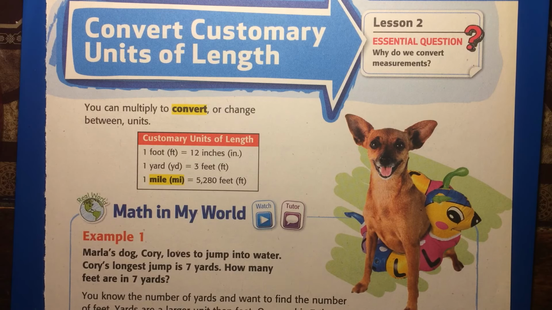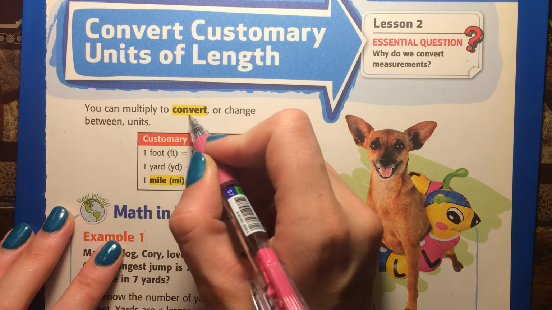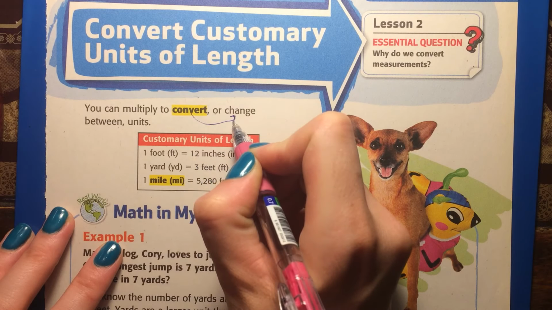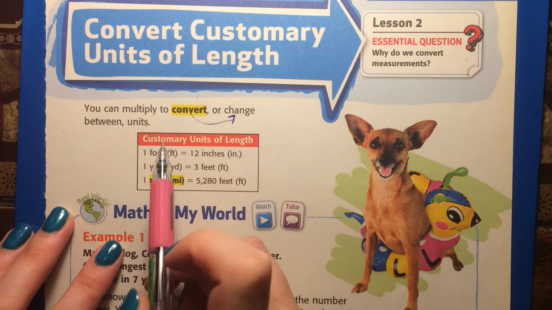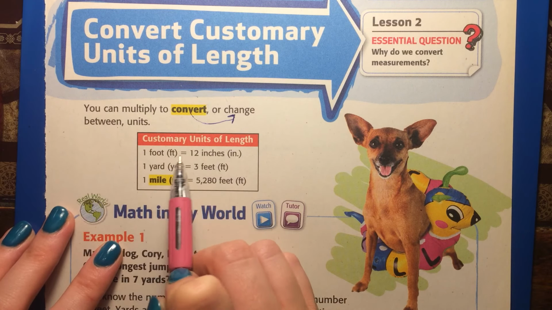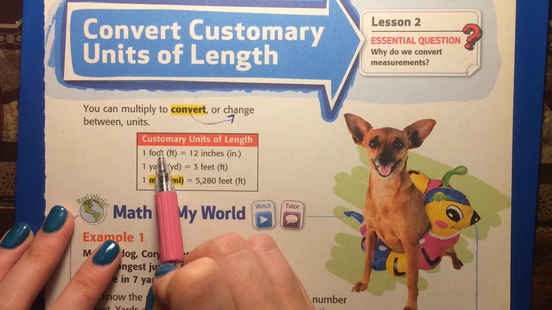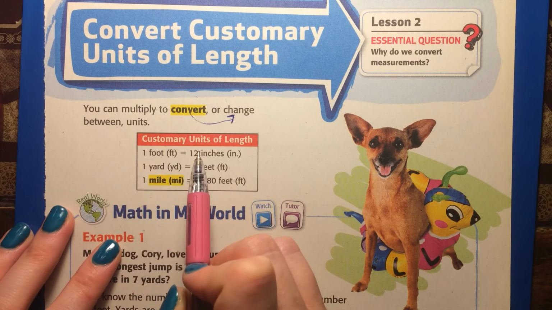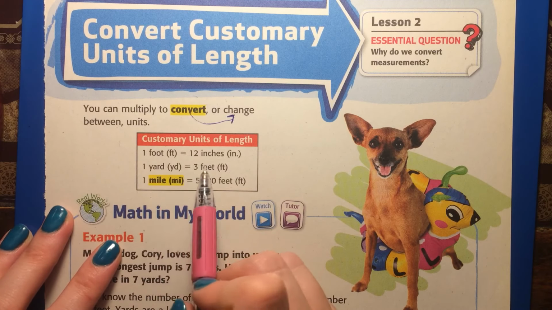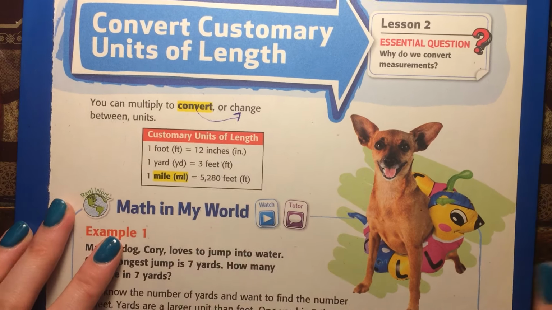Okay, you can multiply to convert or change between units. So this convert means change. If you're given inches, you might want to change it to feet, or if you're given feet, you might need to convert it to inches. Or yards to feet, feet to yards, miles to feet, feet to miles.